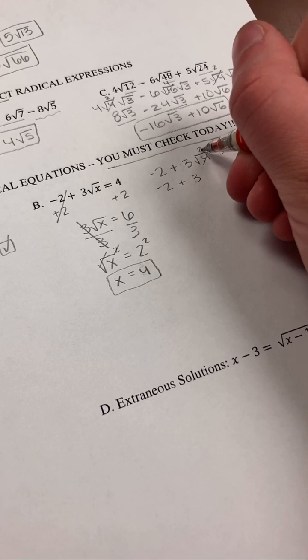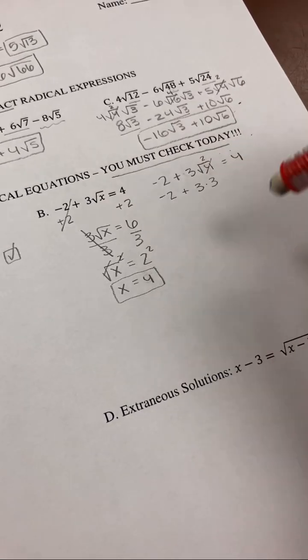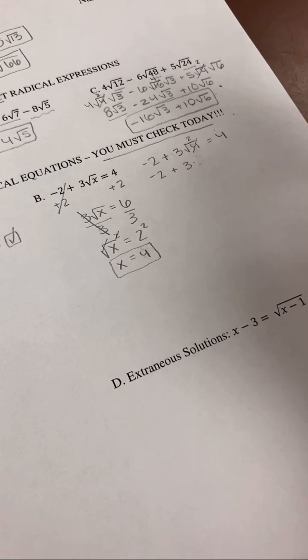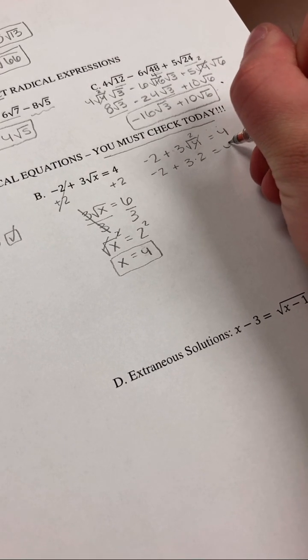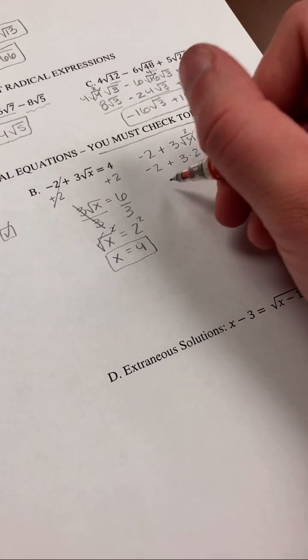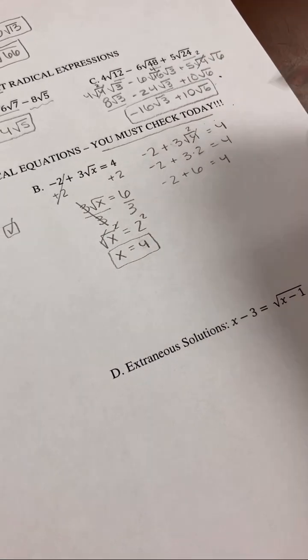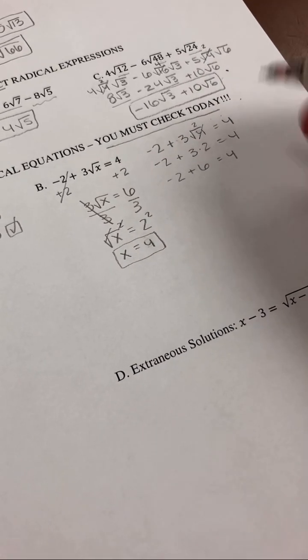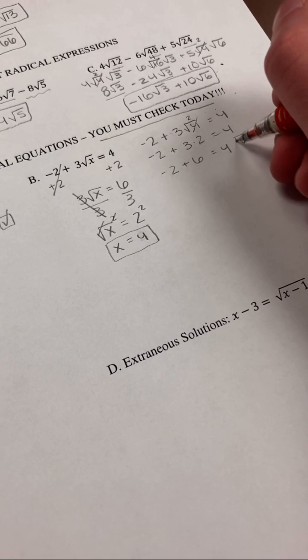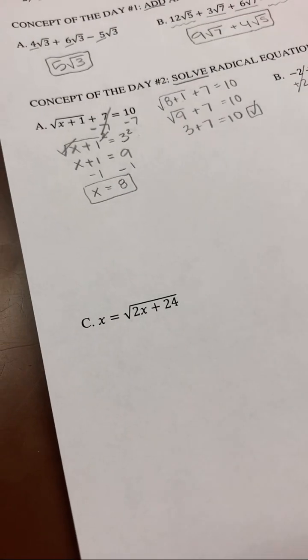4, which is 2. So this is going to be 3 times 2. All right, I know that 3 times 2 is going to get me 6. So I have negative 2 plus 6 equals 4, and I know that 6 minus 2 is 4. So this is a correct solution. All right, keep going.